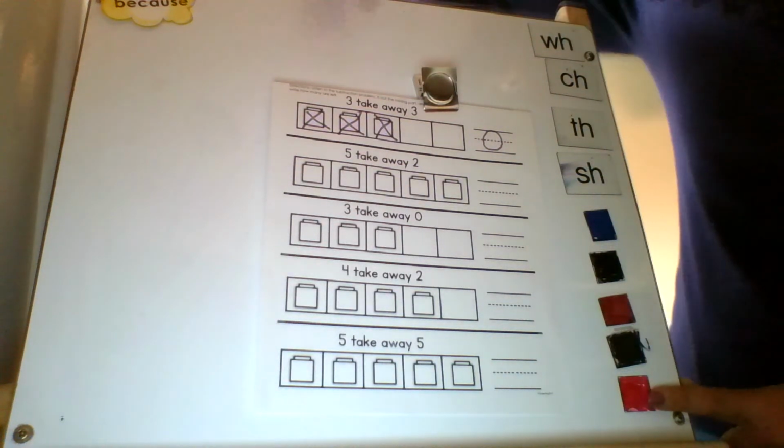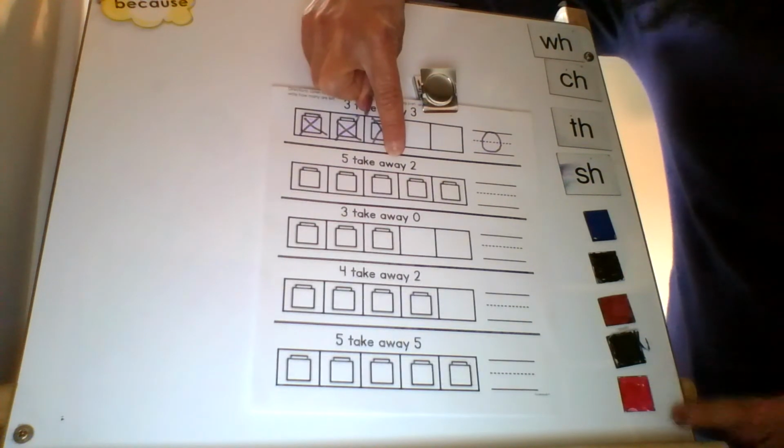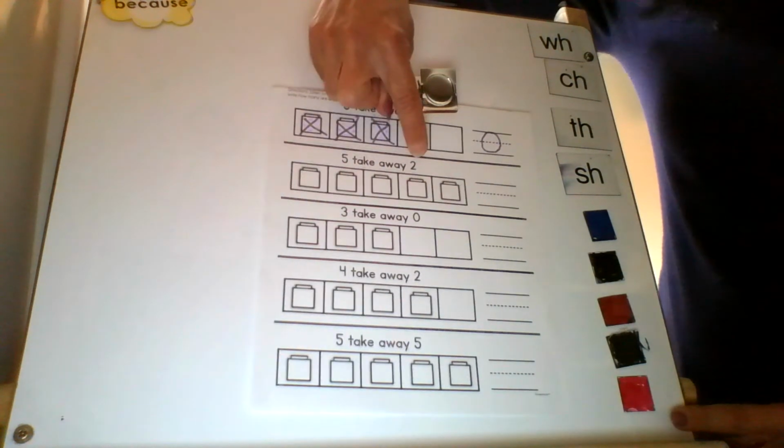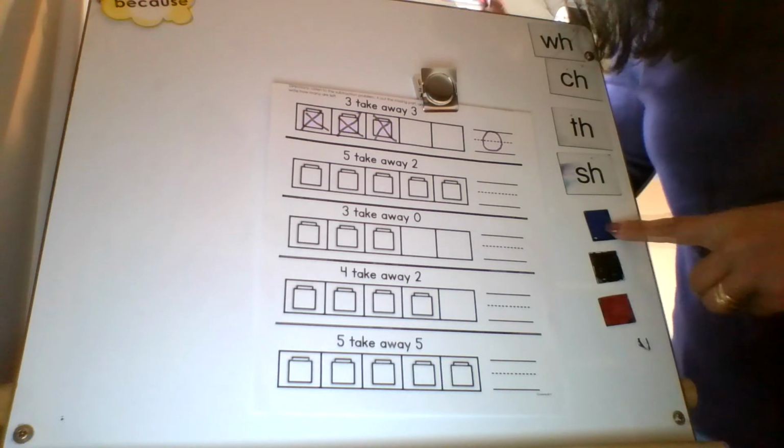Okay, I have 5. So it says 5, take away. Ooh, that tells me minus, and I'm taking 2 away. So when I go to my counters, I have 5, and I'm taking 2 away. So I took these 2 away. And so how many do I have left? 1, 2, 3. I have 3 left. So 5 minus 2 equals 3.